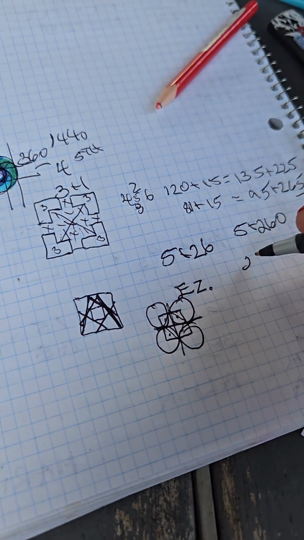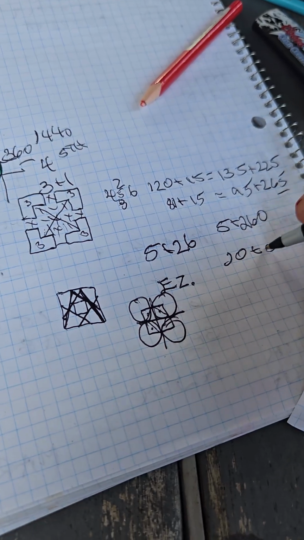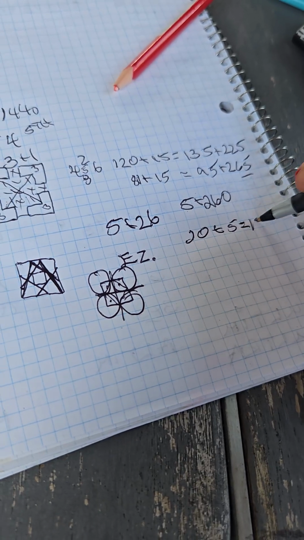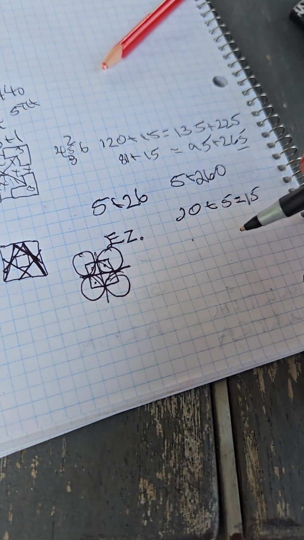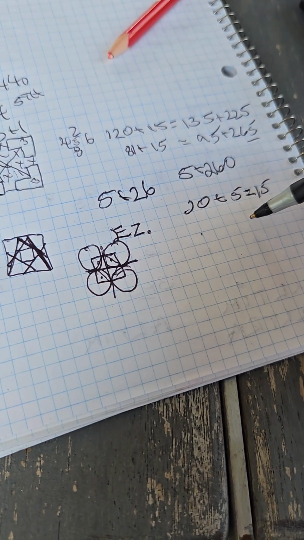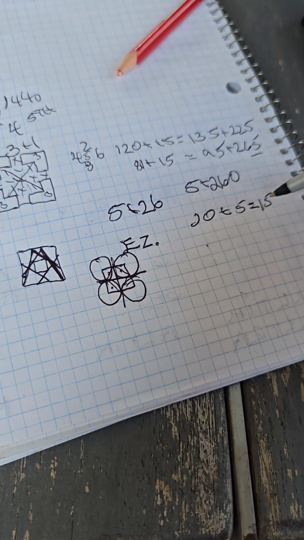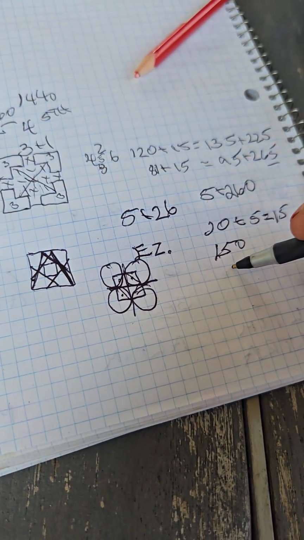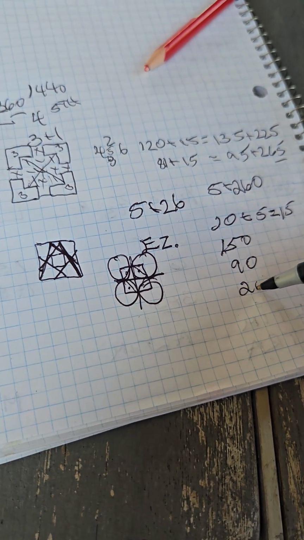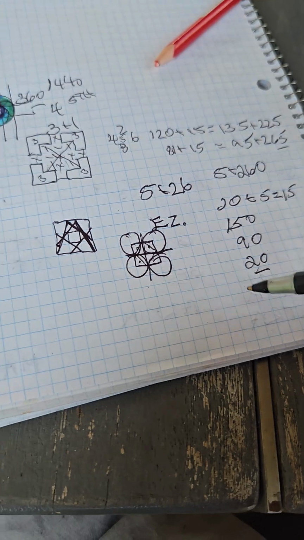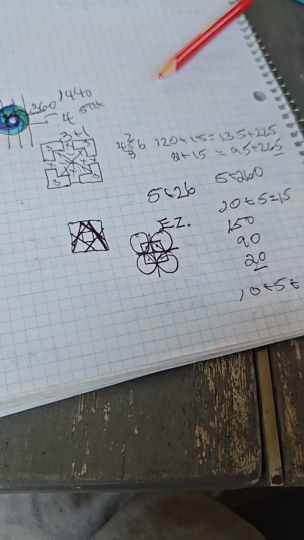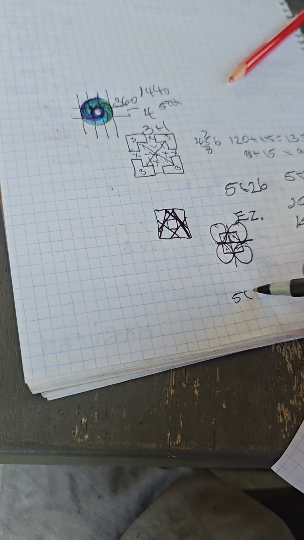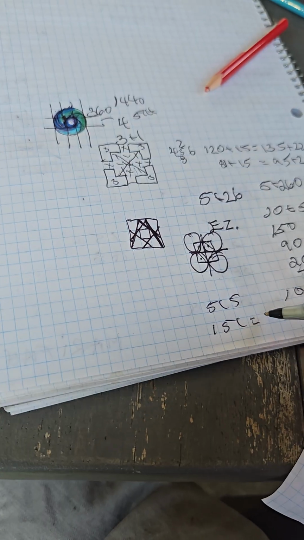This is what is 10 and 5, equals 15. And the reason for this is because it starts at 15. It starts at 15, so I have 150, and I have 90, and I have 20. It becomes 10 and 5 and 10. It becomes 5 and 10 and 5, or 5, 1, 5, and 1, 5, 1 equals 7, equals 10.